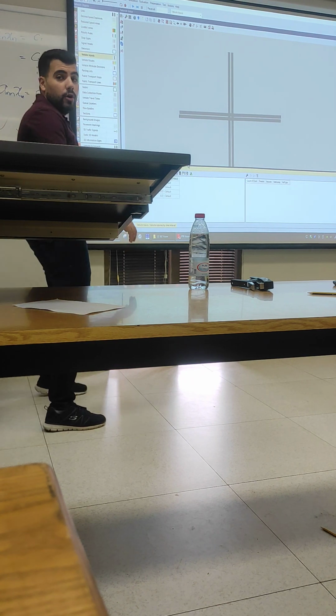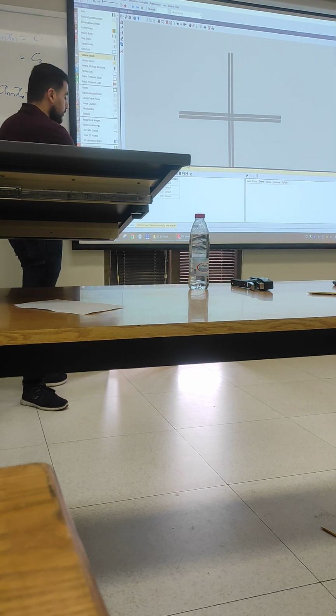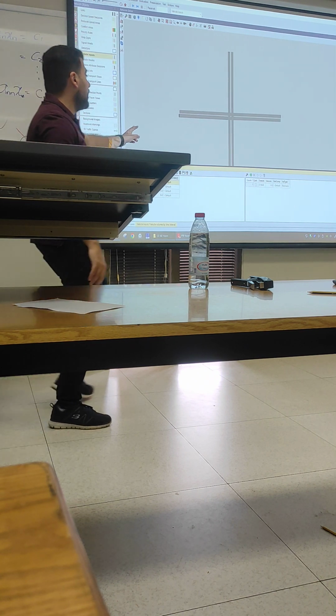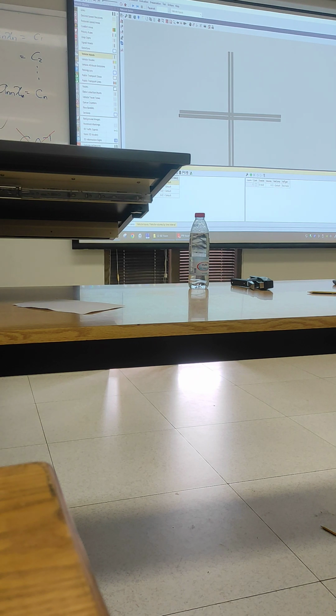Now I need to add the volume for each vehicle input I create. How many vehicles come from this road? Let's say 700, for example. The second one from this road, let's say 500, and 750, any random number.